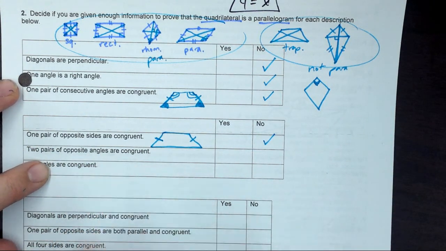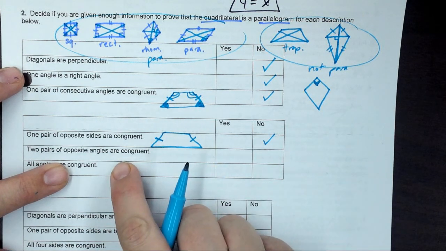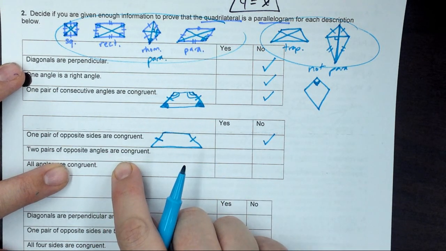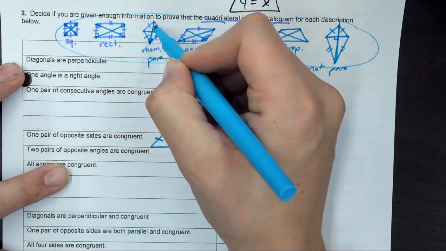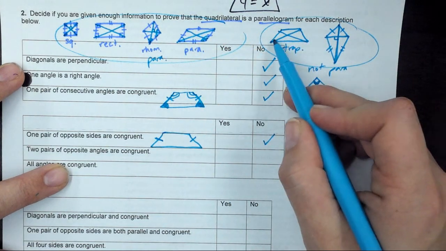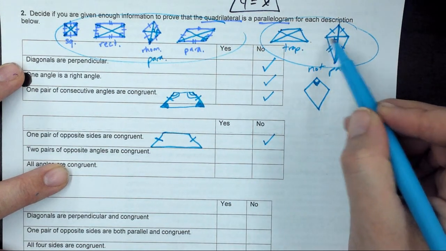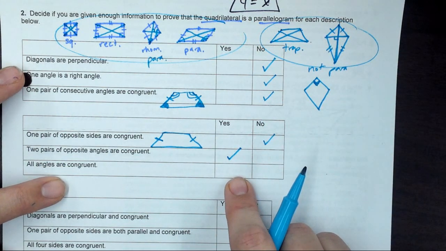Two pairs of opposite angles are congruent. That is literally part of the definition of a parallelogram. Two opposite angles are congruent. Every single parallelogram, opposite angles are congruent. Trapezoid, your opposite angles won't be congruent. Kite, opposite angles will not be congruent. But anyway, that is enough information, yes.